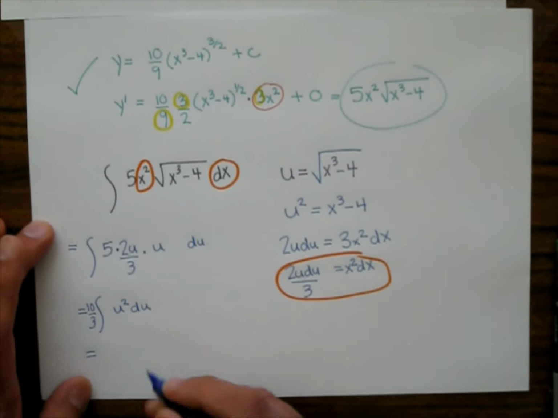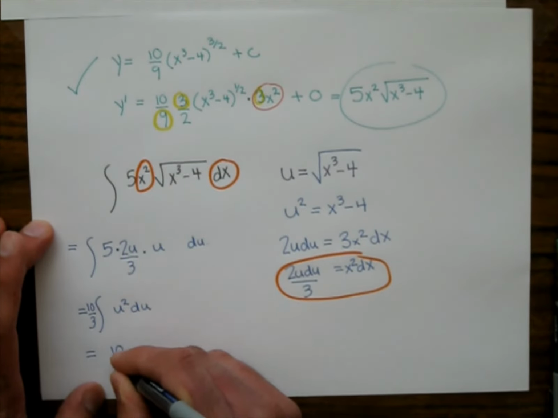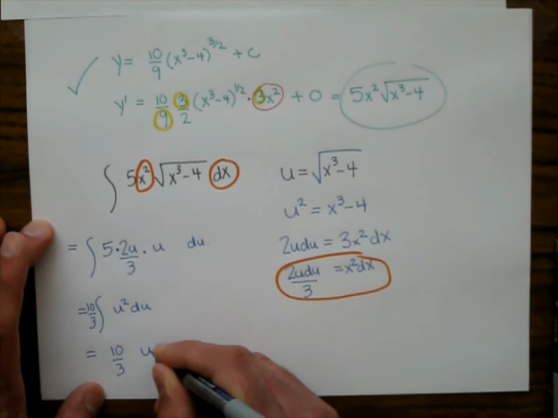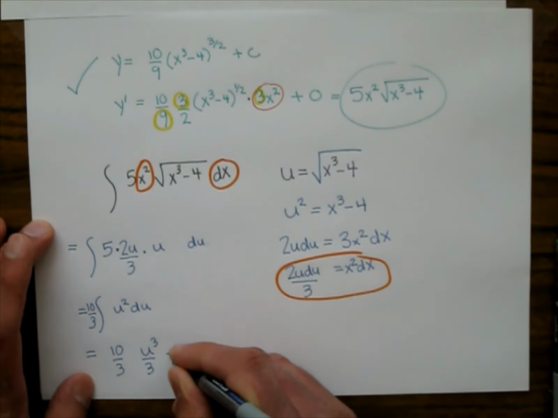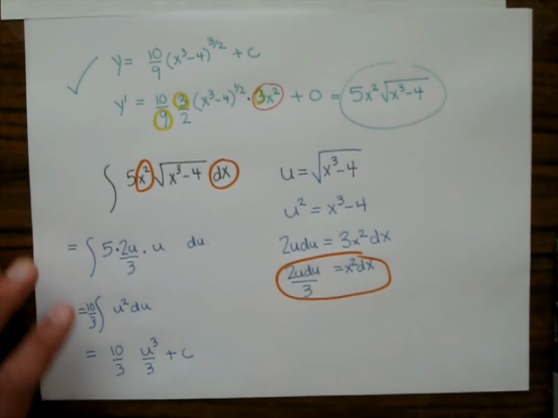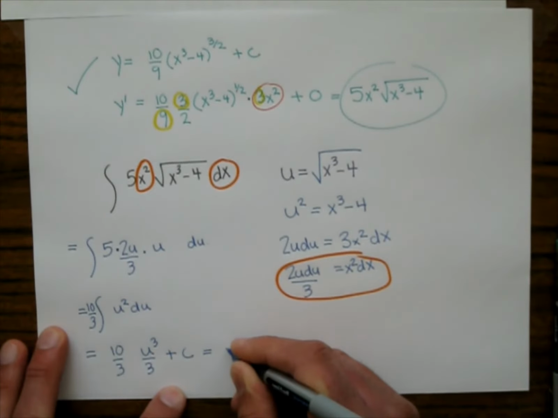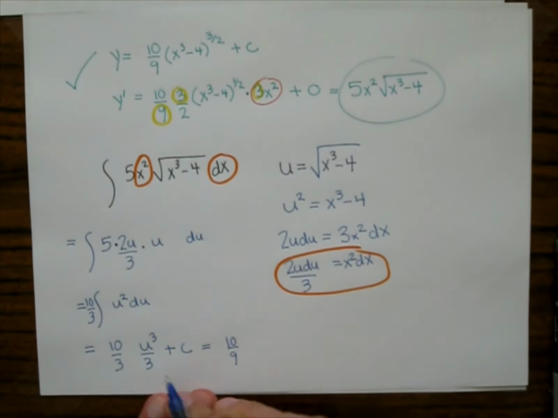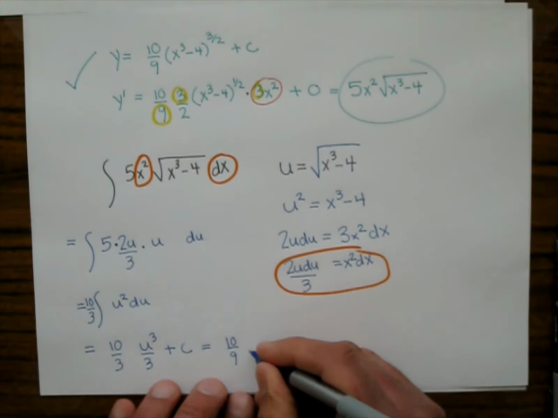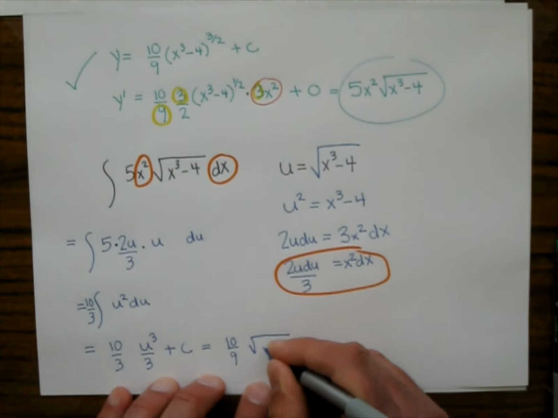So let's integrate that. The integral of u squared is u cubed over 3. Then we have plus c. And this is really 10 ninths. Then we have u cubed. So here's u. It's this guy right here.